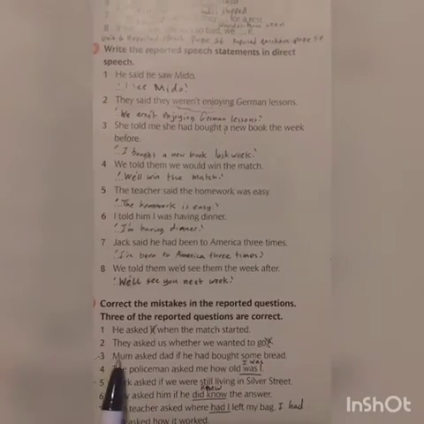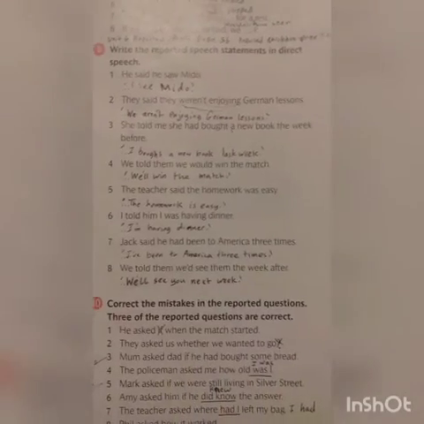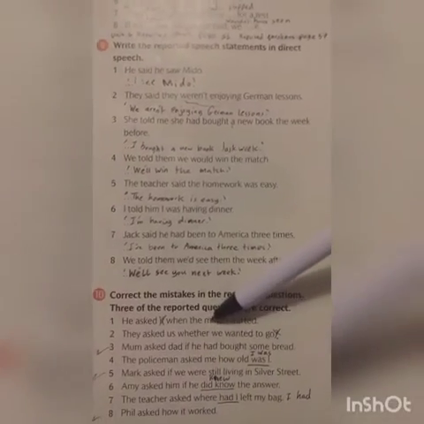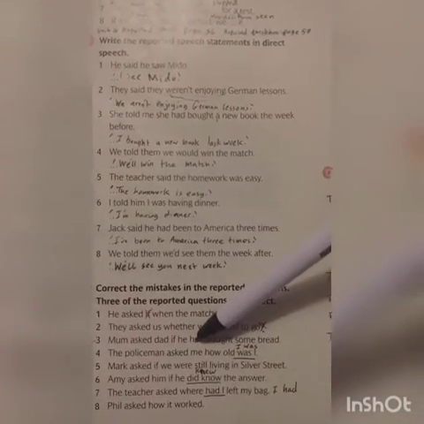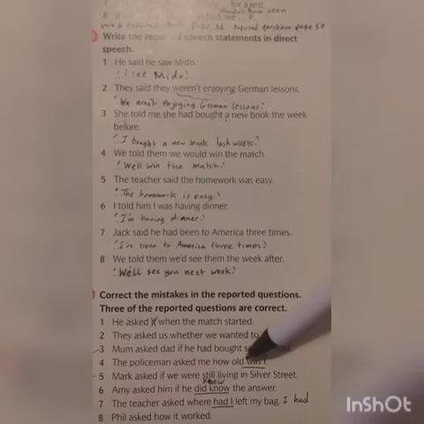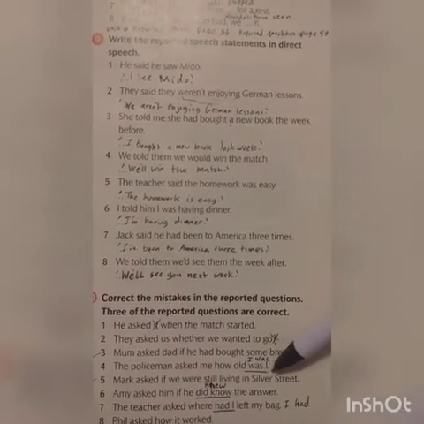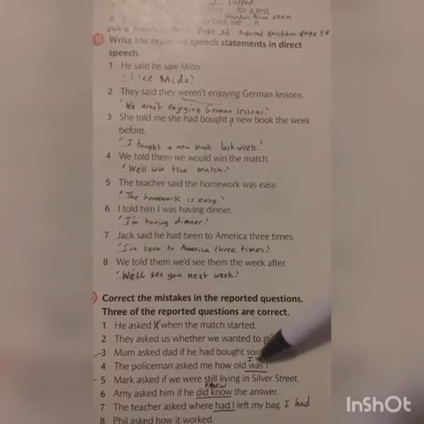Number 3, Mom asked Dad if he had bought some bread, and this sentence is correct. Number 4, the policeman asked me how old was I, and the order at the end of the sentence is wrong. We don't say was I, it is I was.